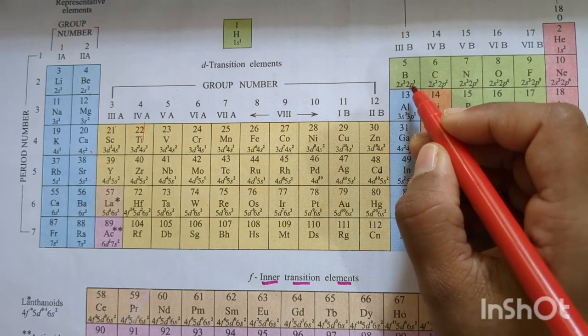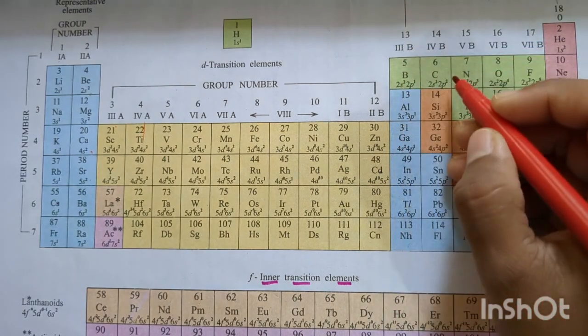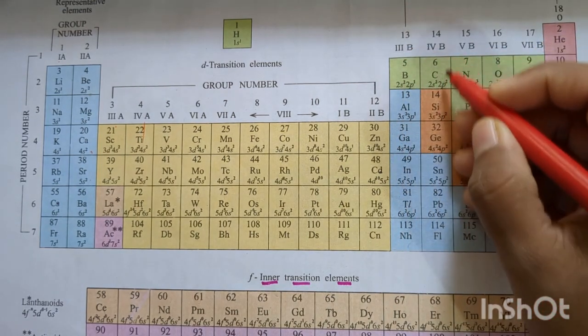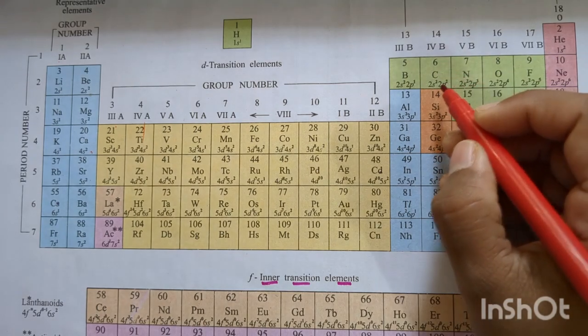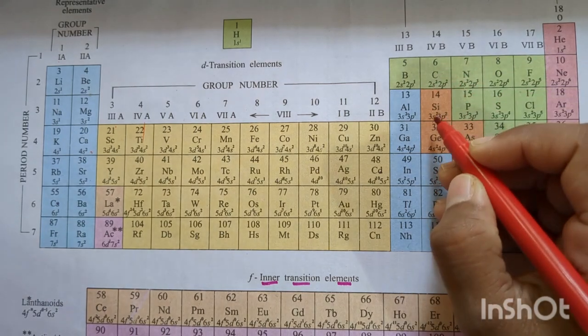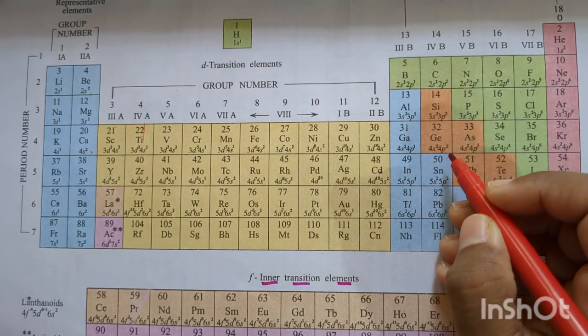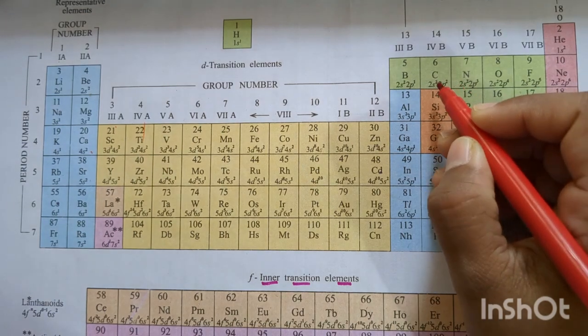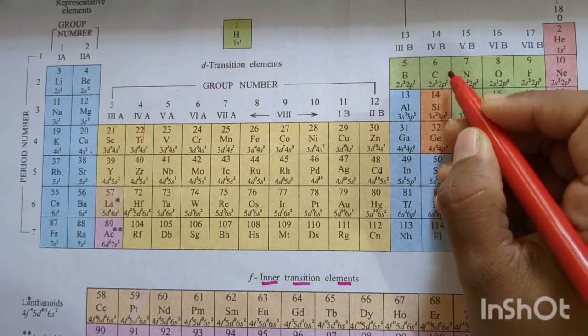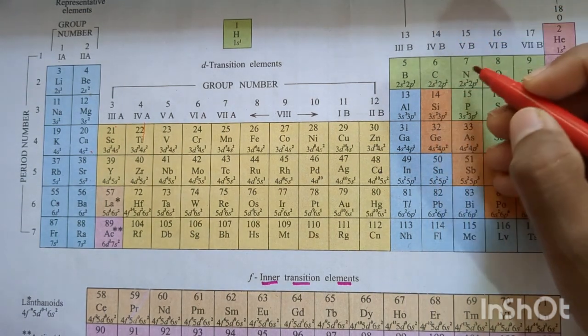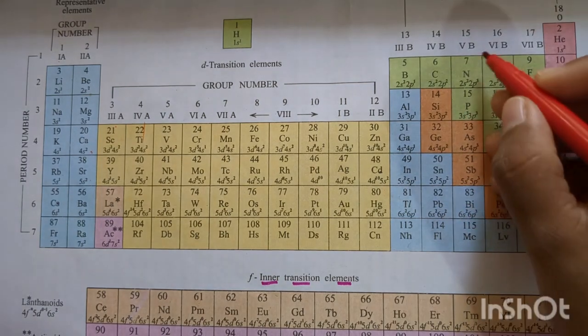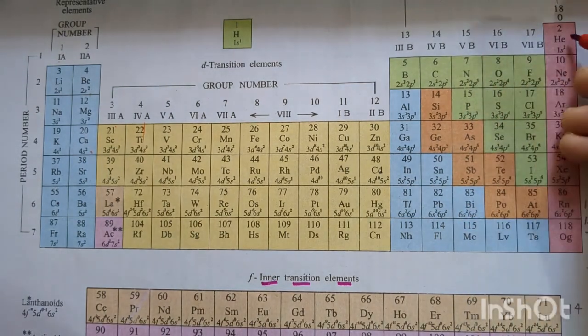So 3 plus 10, group 13. Similarly, the carbon family, group 14, has outermost configuration 2s2 2p2, 3s2 3p2, 4s2 4p2, so 2 plus 2, 4 electrons. 4 plus 10, group 14. Similarly for groups 15, 16, 17 and 18.